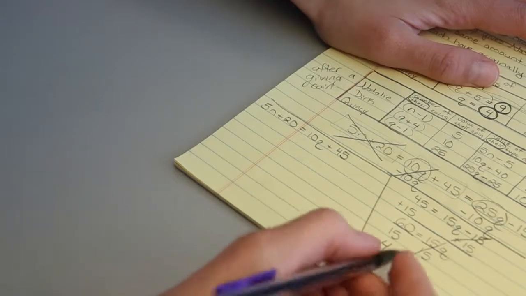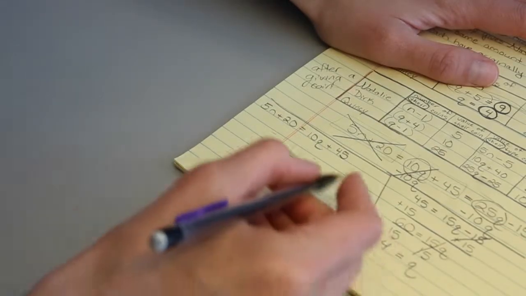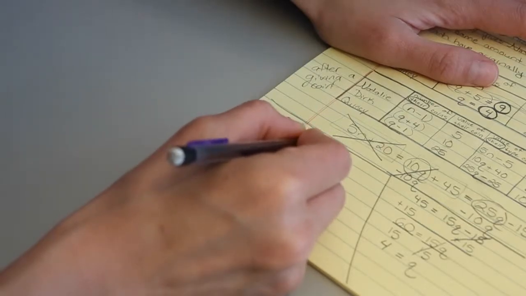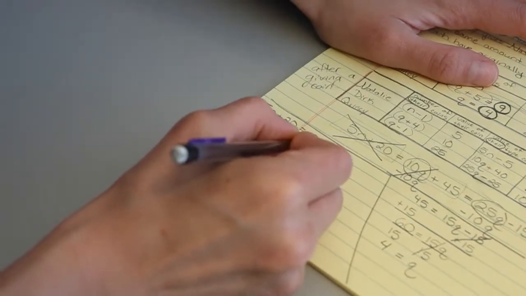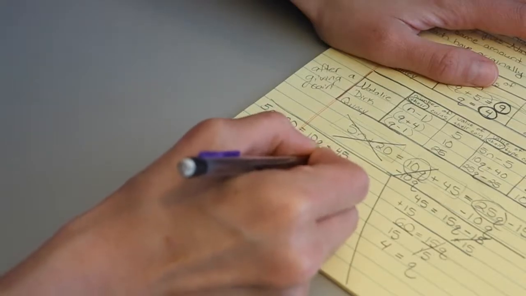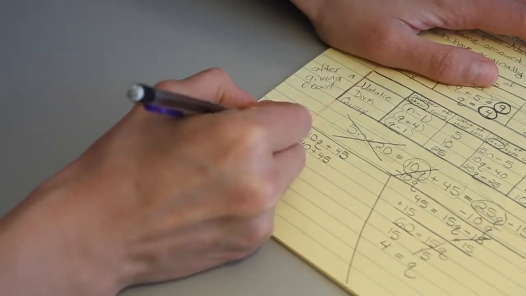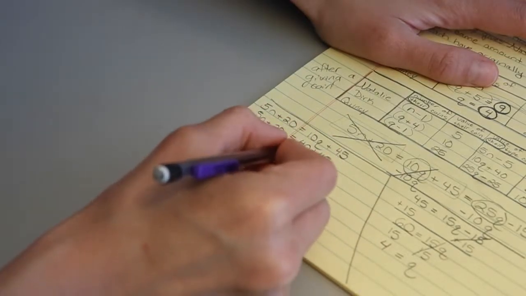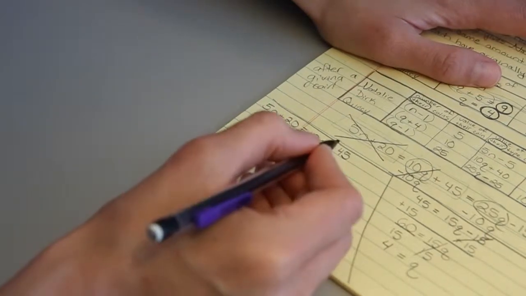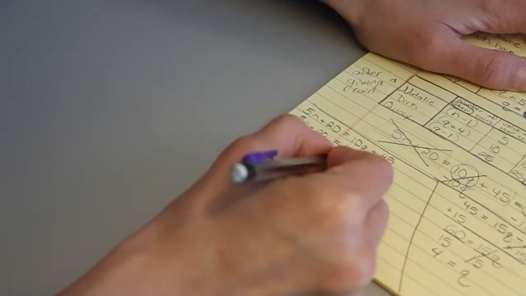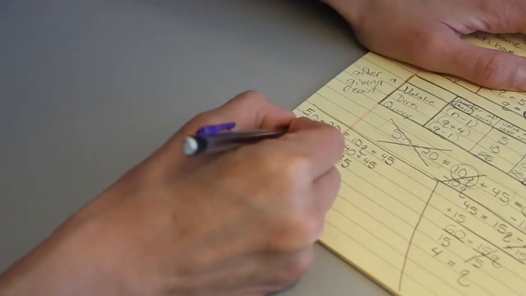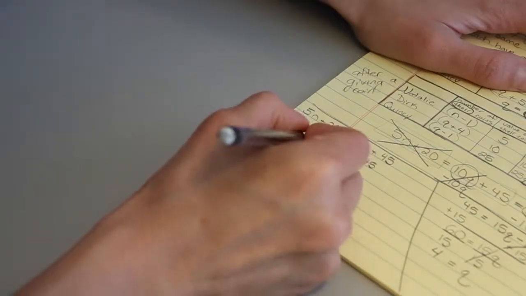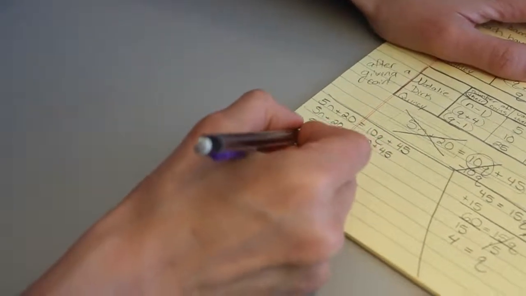Now we just solved for Q. Q was 4. So 10 times Q is 10 times 4, or 40. Simplify. 40 plus 45 is 85. Okay, subtract 20.